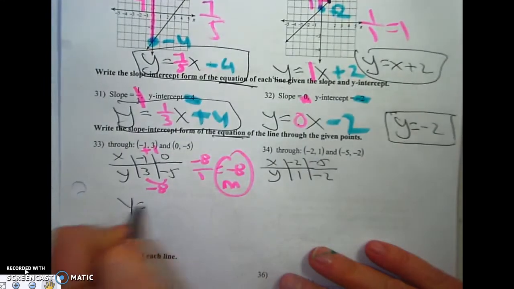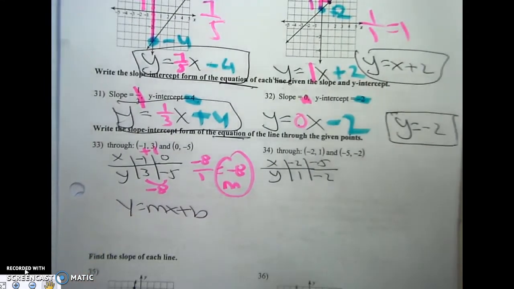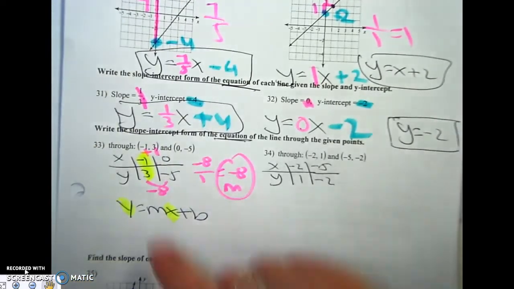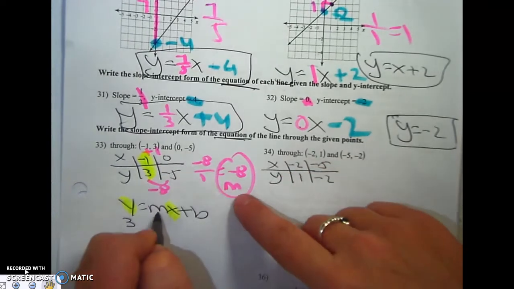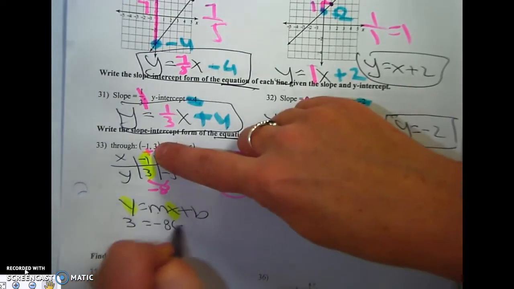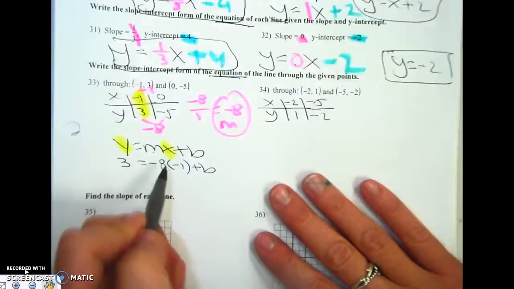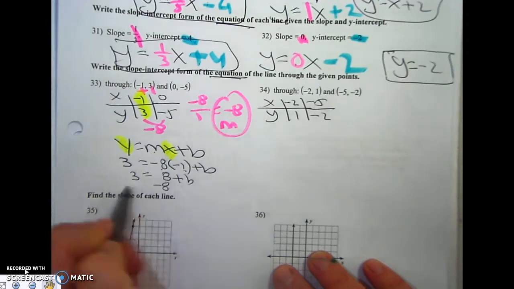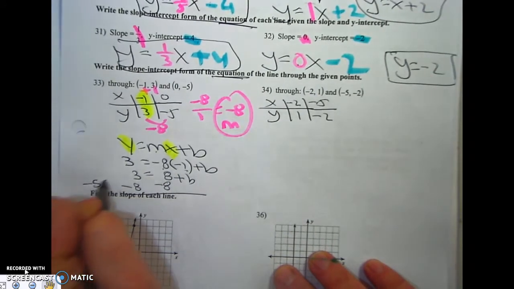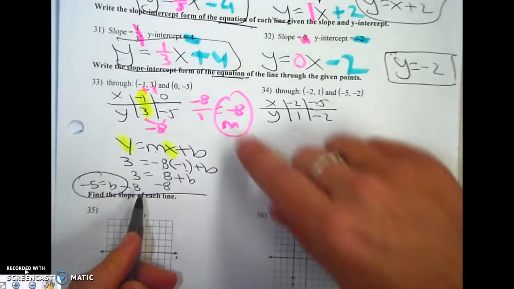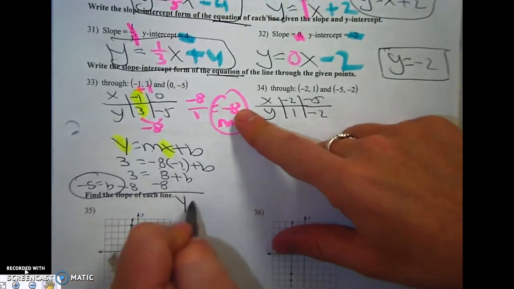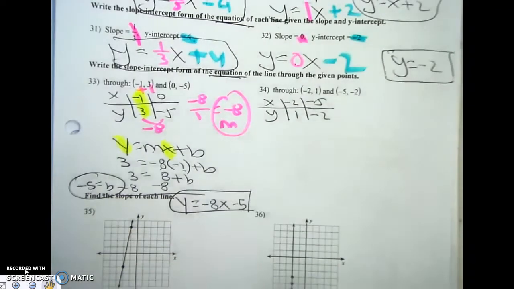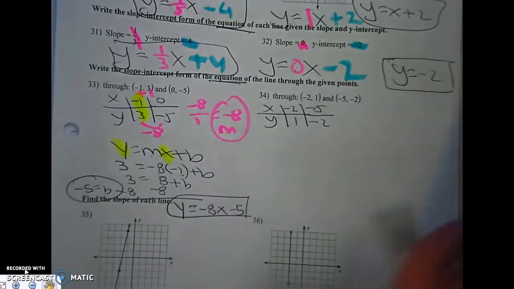Now I do y equals mx plus b. Pick this point. That goes in for x and y. My y is 3. My m is negative 8. My x is negative 1 plus b. A negative times a negative, positive. Do the opposite. So negative 5 is my b. I have my m. I have my b. Y equals negative 8x minus 5. Okay.